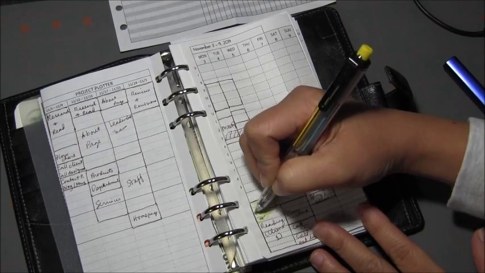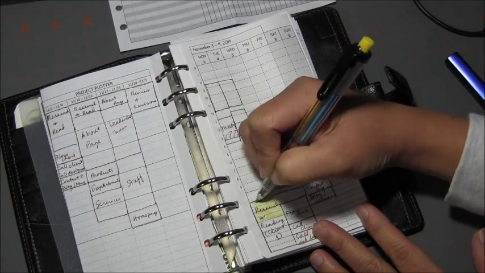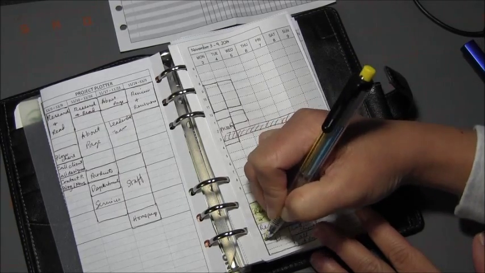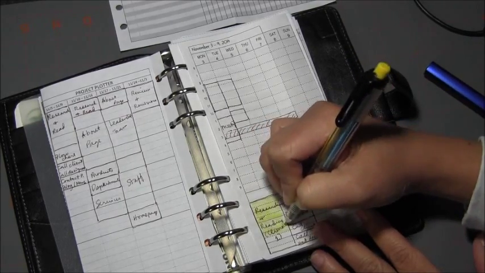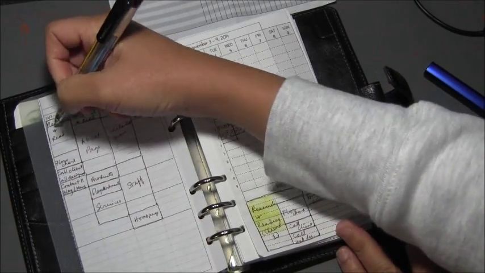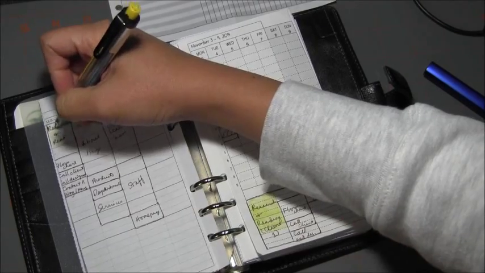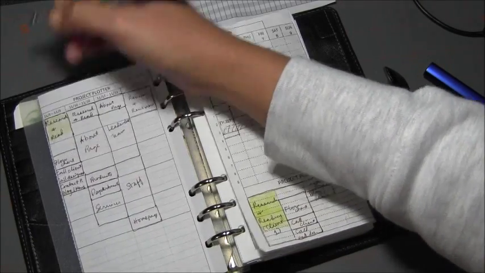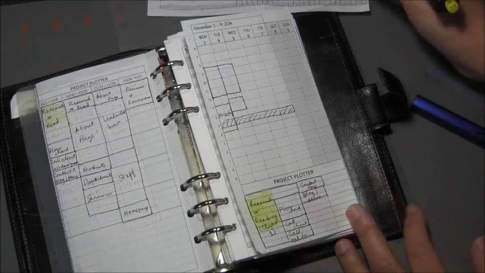I did 3.5 hours researching and reading, so I will shade that in, and sometimes I do that for here as well, although I don't usually do the monthly until after, say, the week is done.